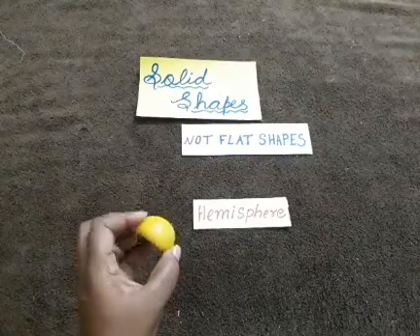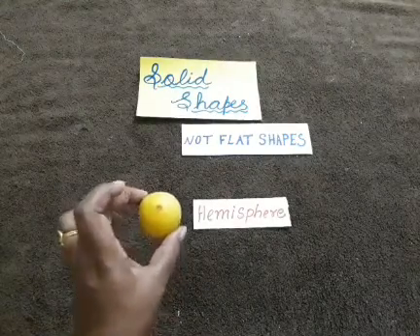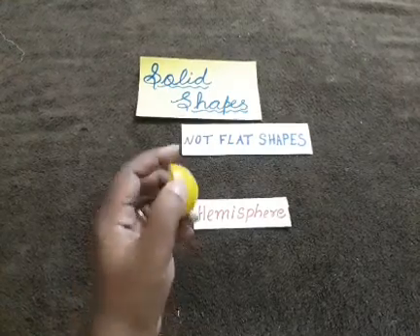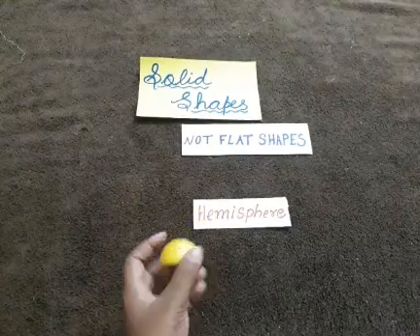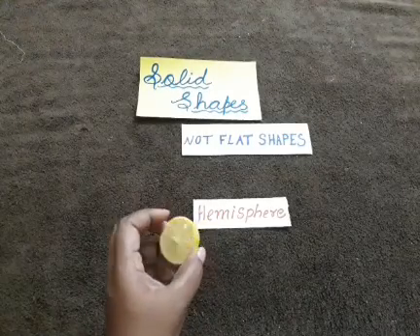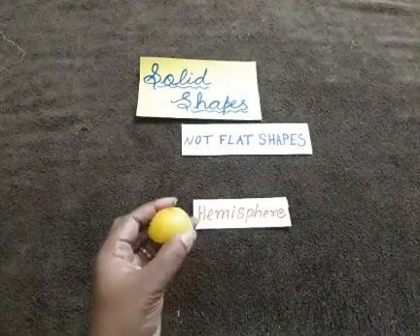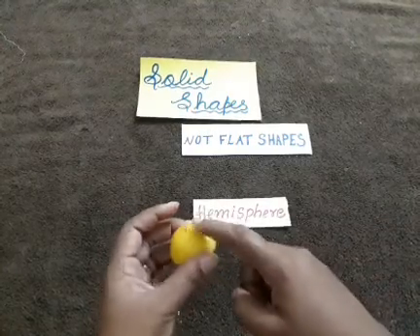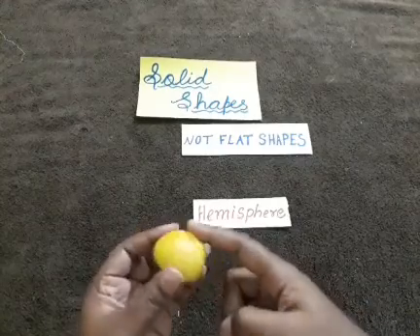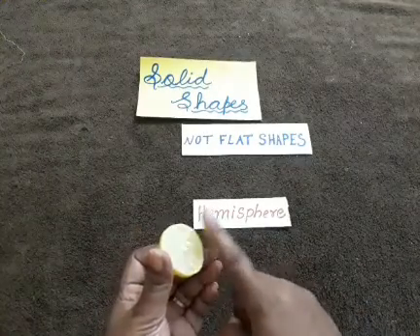Now, the last solid shape we are studying is hemisphere. Dear kids, when we cut the sphere into two equal parts, each part is called a hemisphere. Each part is called a what? Hemisphere. Look at this. A hemisphere has two surfaces. This is the curved surface and this is a plane surface.